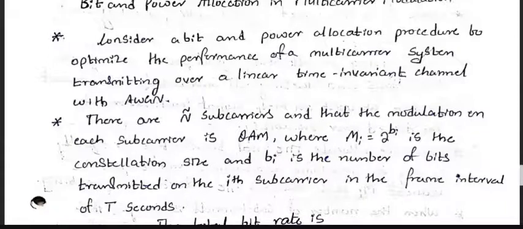Let us assume that we have only 2 bits, so b1 is equal to 2, that is M1 is equal to 2 raised to 2, that is 4. Four messages will be there for the first subchannel, using the 2 bits. I think it is quite easy to understand. 00, 01, 10, 11, these are the 4 messages in the ith subcarrier channel for the frame interval of capital T seconds.